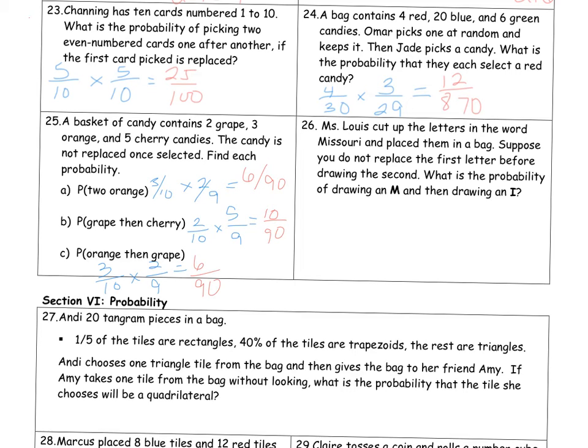26. Ms. Lewis cut up letters in the word Missouri and pasted them in a bag. Suppose you do not replace the first letter before drawing the second. What's the probability of drawing an M and then drawing an I? So we know that there's 1 out of 8 letters that are M's. We did not replace it. This means it's a dependent event. There are 7 letters left because we picked an M. And of those 7 letters, 2 of them are I's. Therefore, the probability would be 2 out of 56.